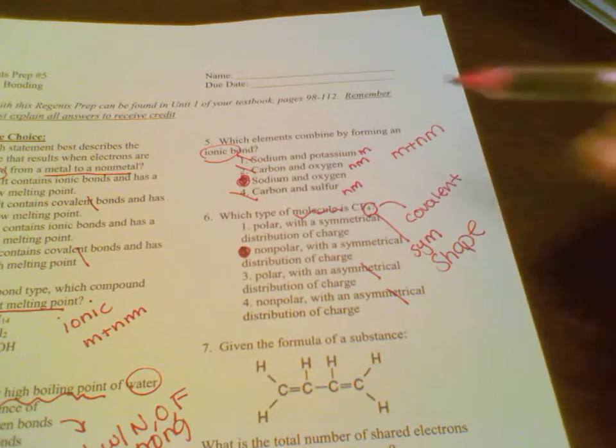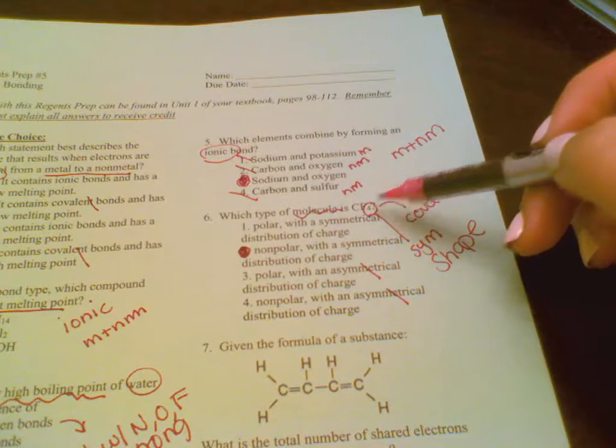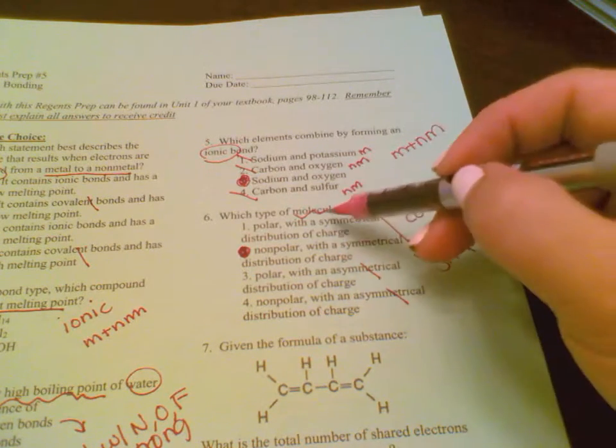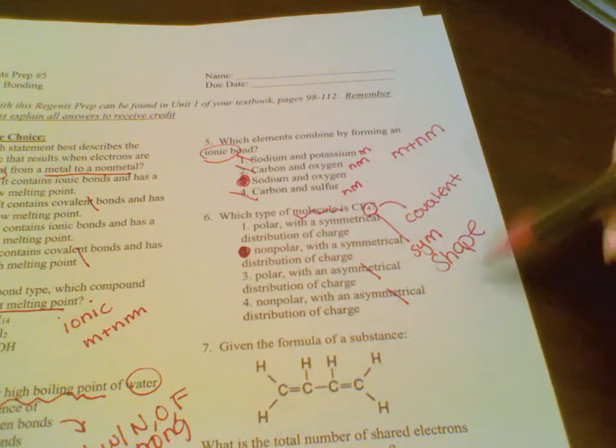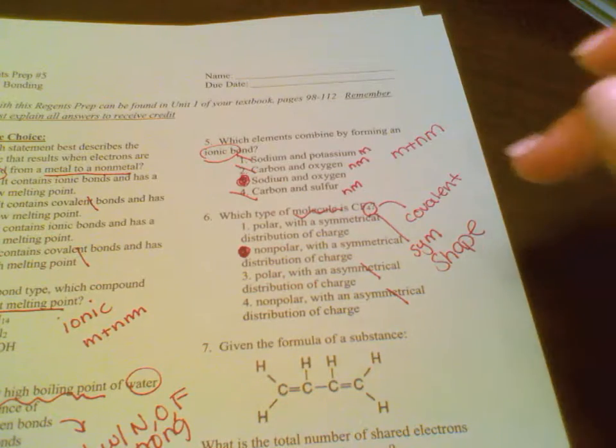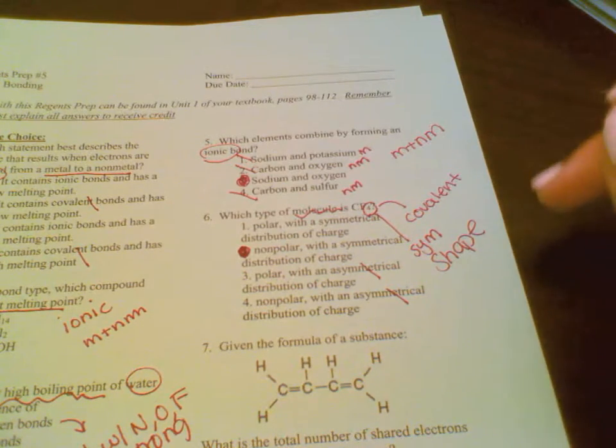So remember, you can always look at the ending. If it ends in an even, it's going to be symmetrical. If it ends in an odd, it's going to be asymmetrical. That's if they say what type of molecule is it as far as polar or non-polar. If they say what kind of bonds, we're going to look at electronegativities.